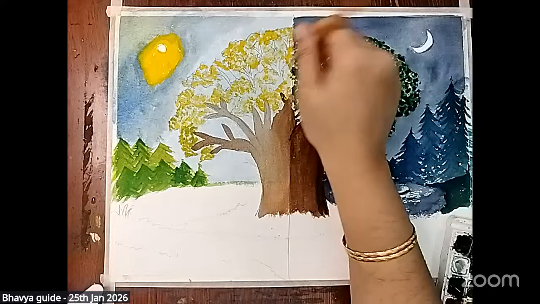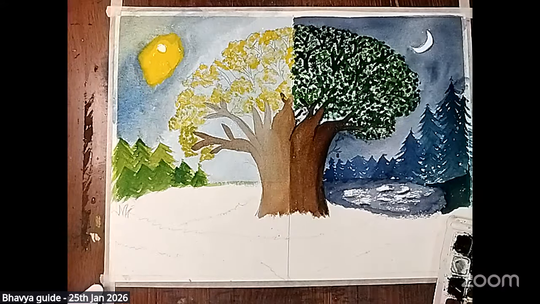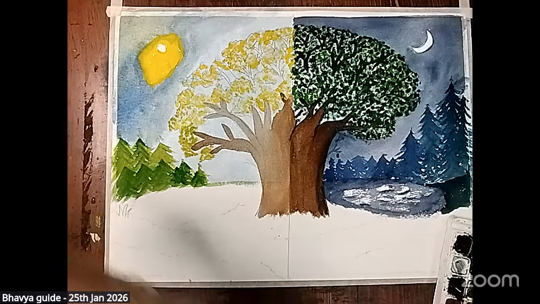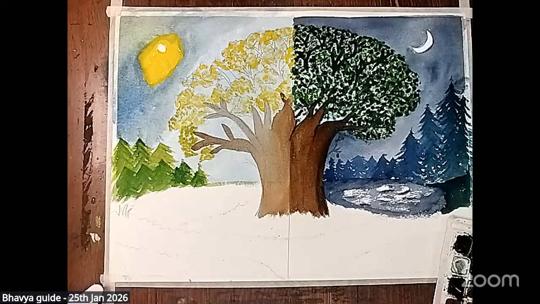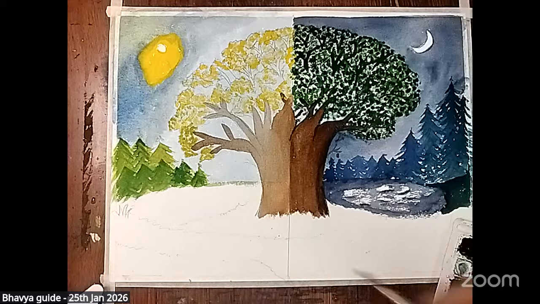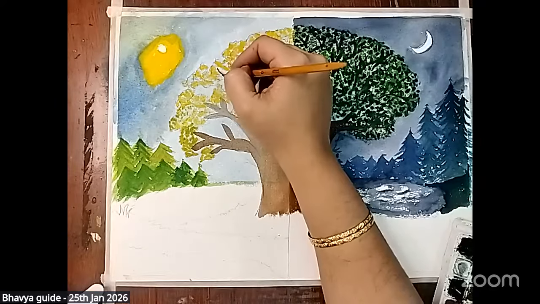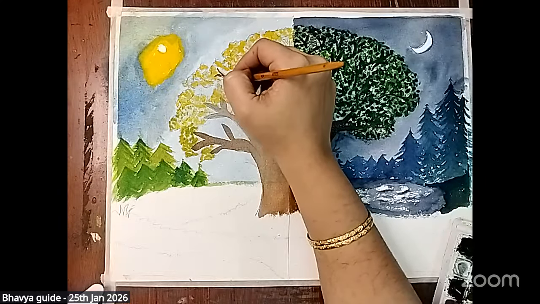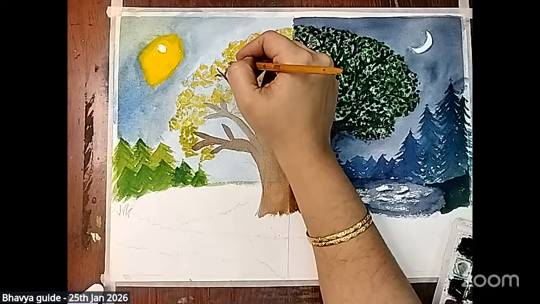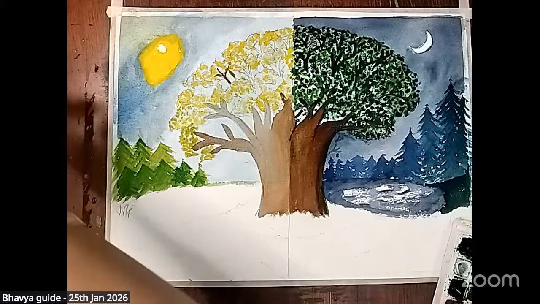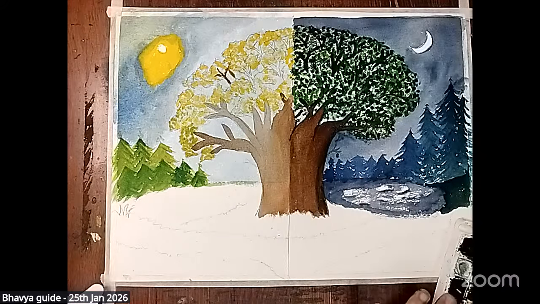Completely you need to give lemon yellow color. After that, it needs to dry a little bit. Okay. So I'll take burnt sienna or brown color. I'll apply it for the branches here.